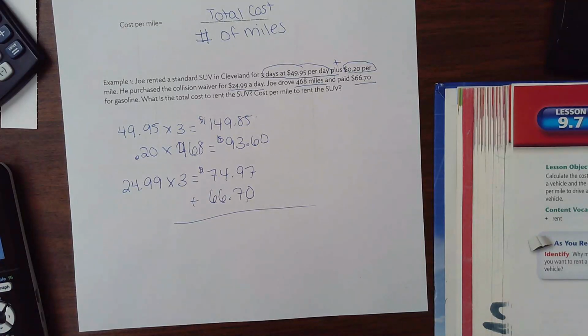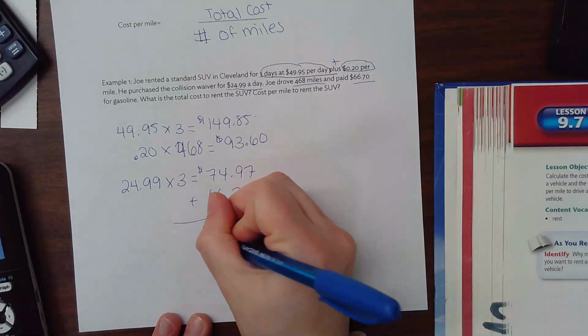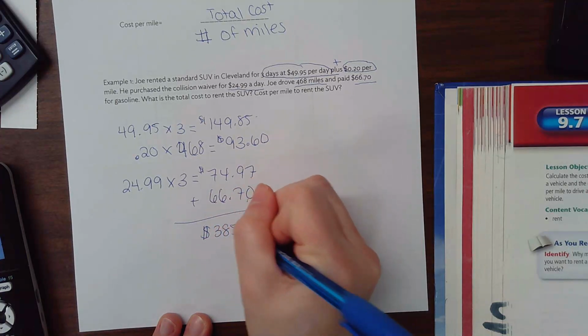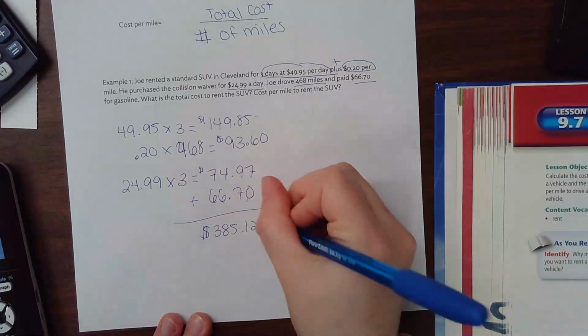149.85 plus 93.6 plus 74.97 plus 66.7. So his total cost would be $385.12.